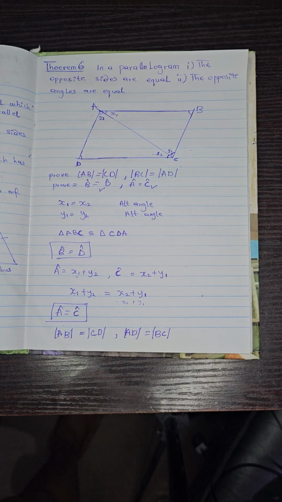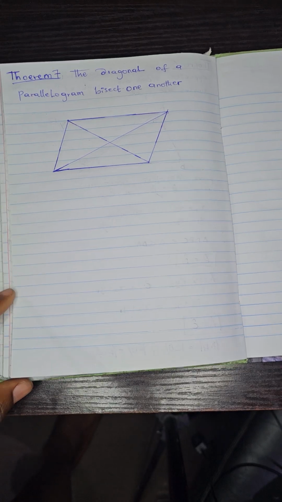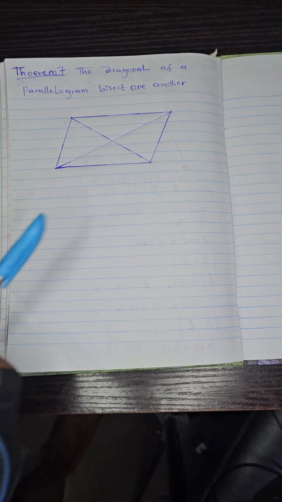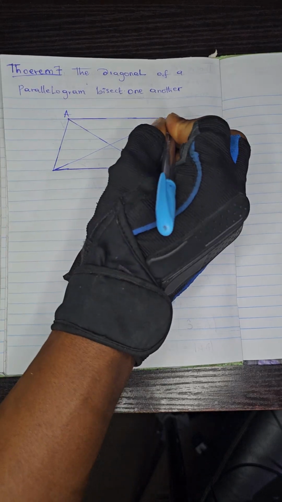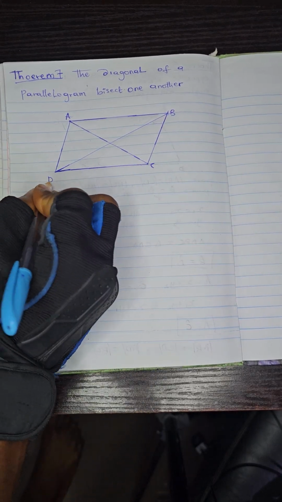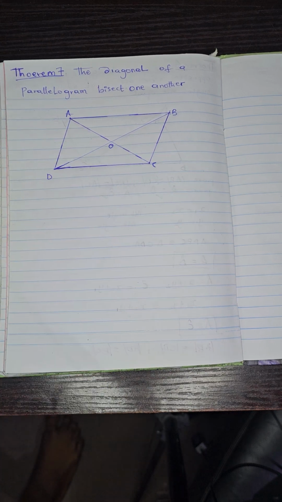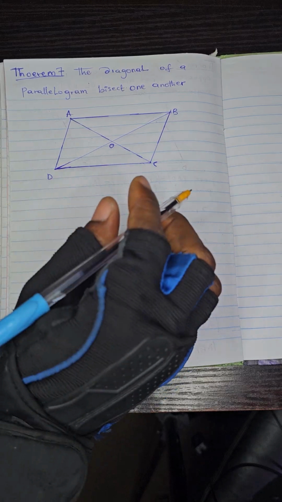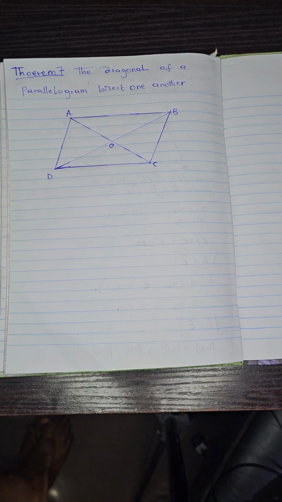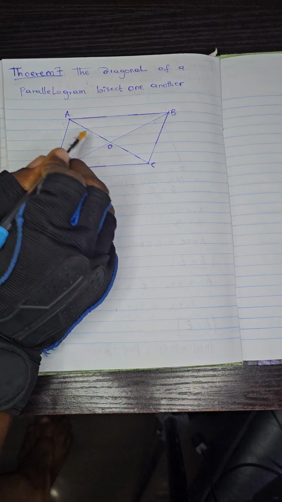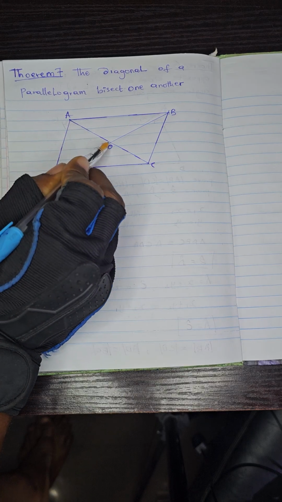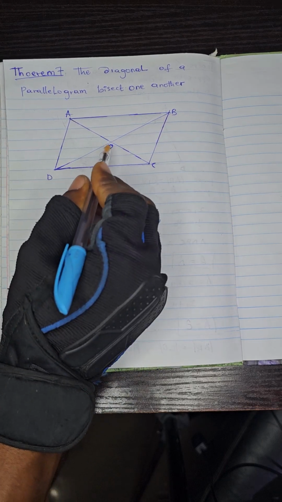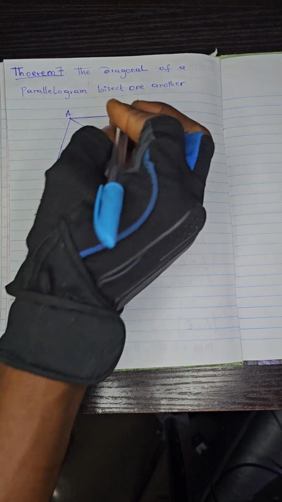So let's prove the next theorem, which is theorem 7. Theorem 7 states that the diagonals of a parallelogram bisect one another. What does it mean? Let's call this A, B, C, and D. And let's call this center where they bisect each other O. It's trying to say that these two diagonals bisect. We all know what bisect means: equally divided. It means that where these two diagonals meet, A to O is equal to O to C. In the same way, B to O is equal to O to D.